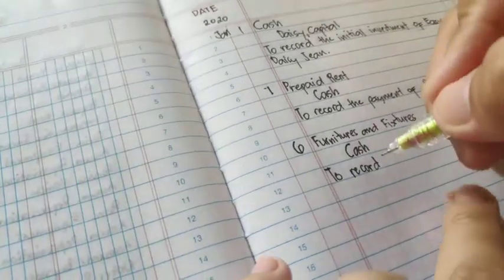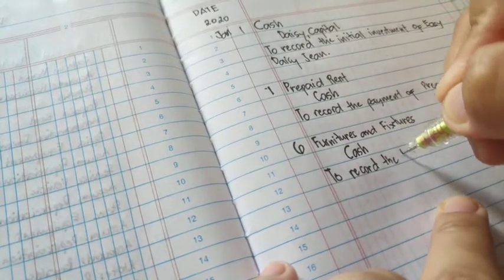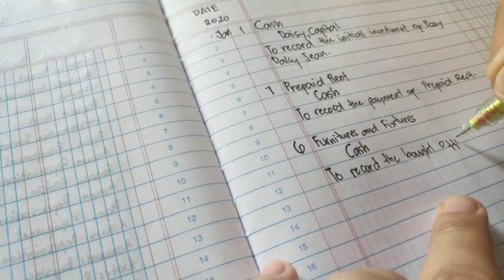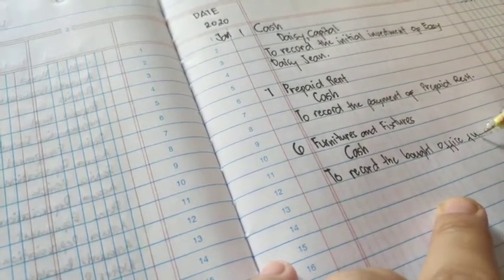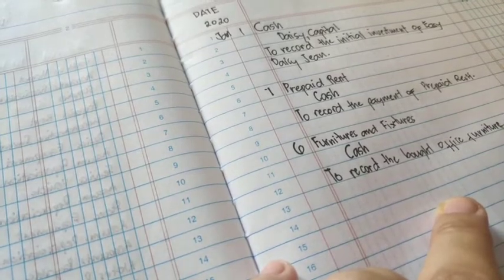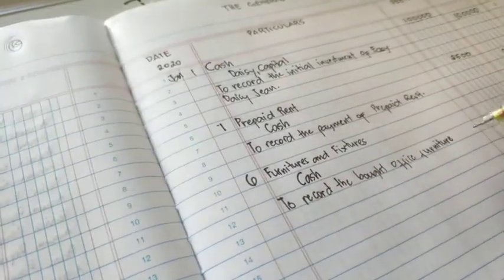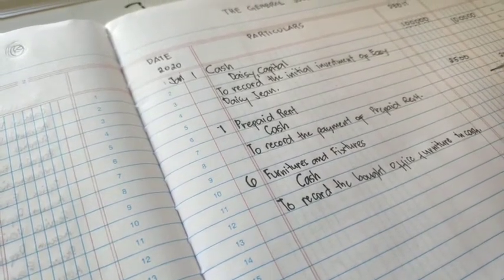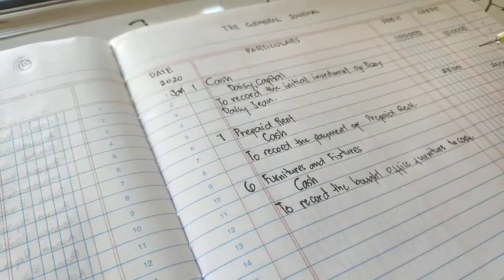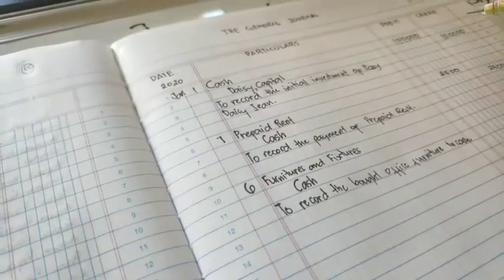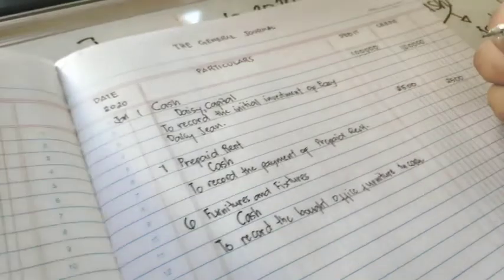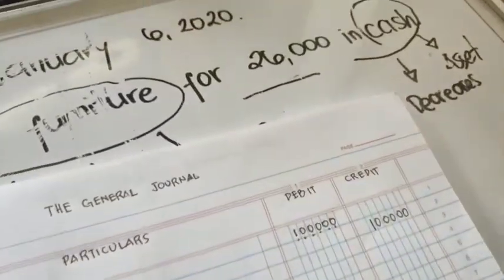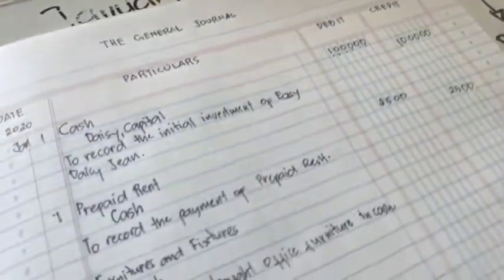So, to record the bought office furniture in cash. You really need to put in cash, because there are some instances in a problem where the company would buy on credit. For this transaction, the amount of the office furniture is 26,000.